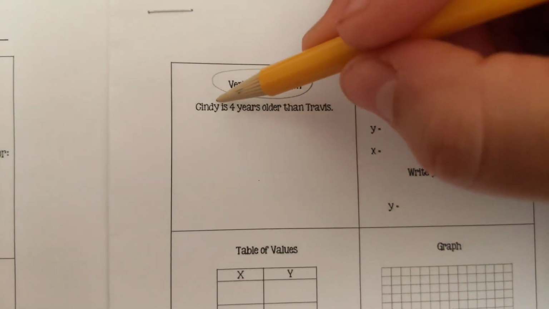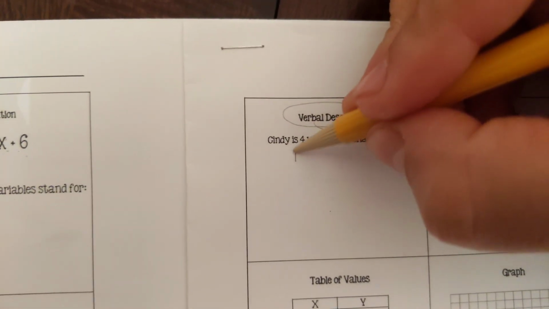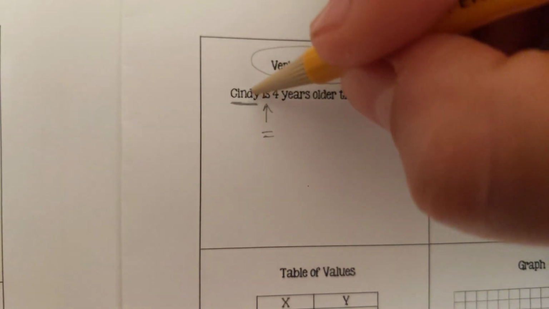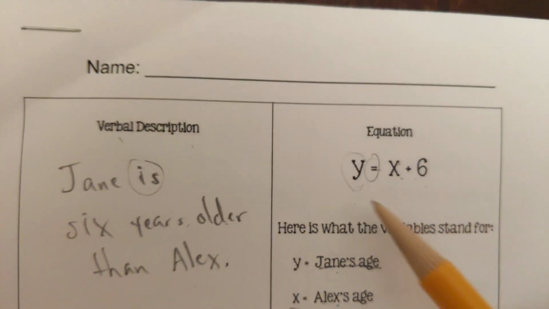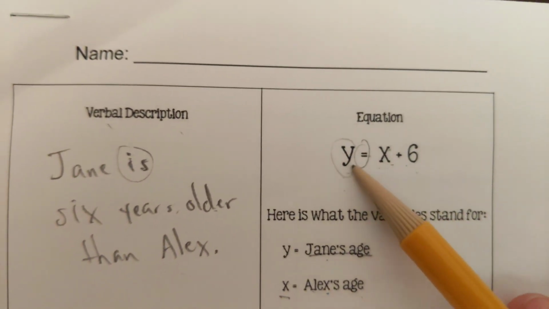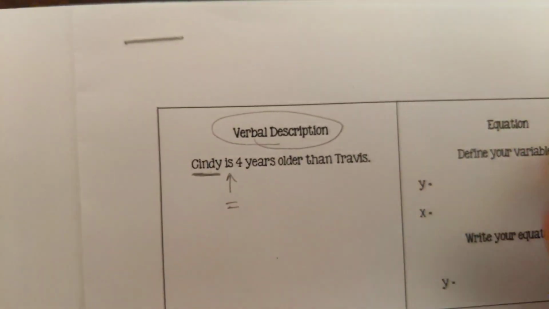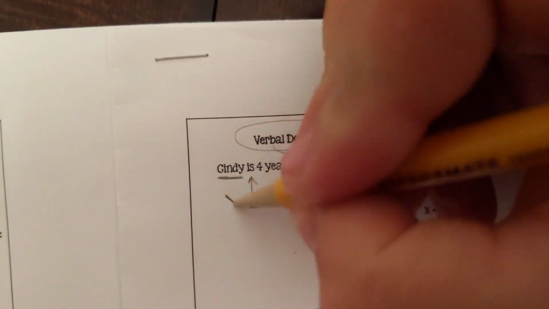All right, sometimes you don't have the equation like this one. Sometimes they give you the verbal description, like Cindy is 4 years older than Travis. So just like we did before, where you're going to use that word "is" as a keyword, we're going to say that's my equal sign. Cindy is, so usually Cindy is by itself because it's going to be Cindy is equal to. And if you notice what our equation looked like over here, the variable that is always by itself is just the y. So that means that Cindy is going to be the y variable.